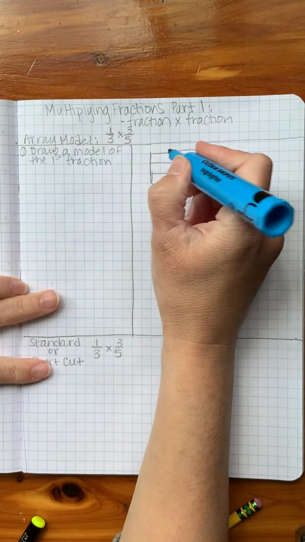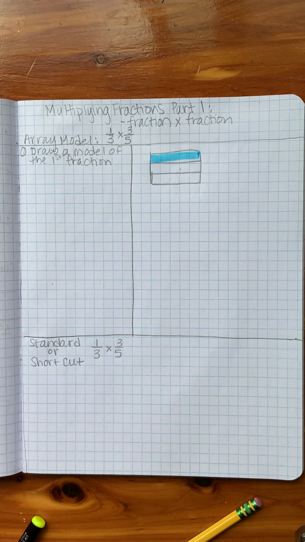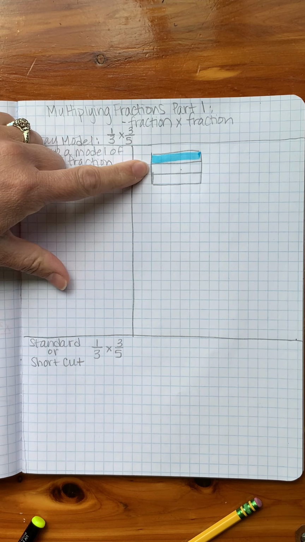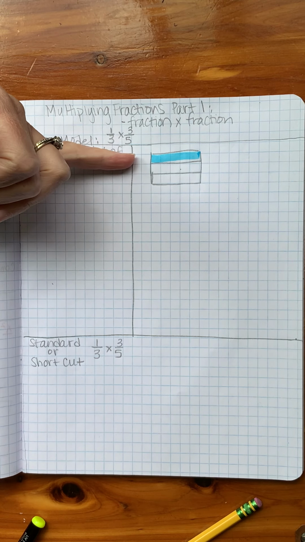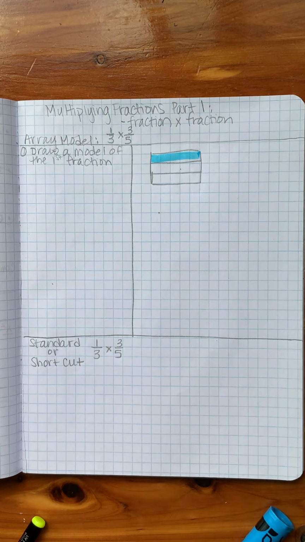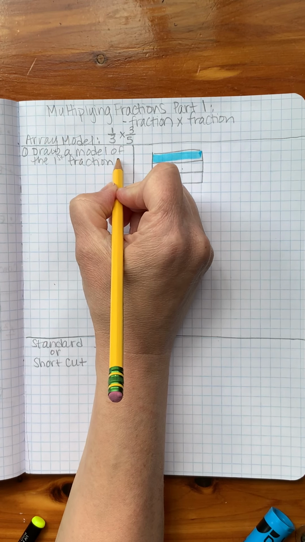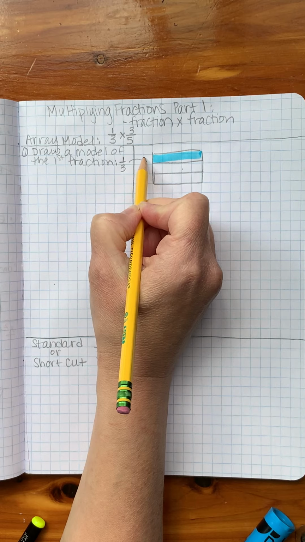I'm going to highlight 1/3. So you can see this is my model of 1/3. I have a shape, it's cut into three pieces, and I've selected one of those pieces. That represents 1/3. I'm going to draw an arrow and label it 1/3.